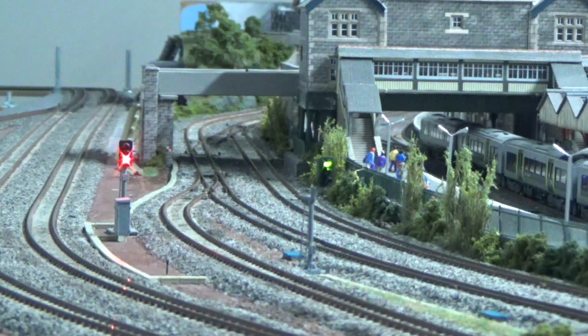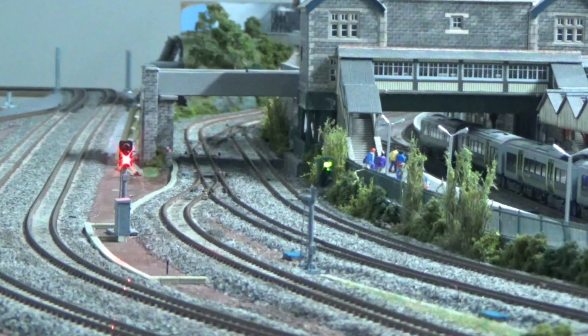In the last video I was obviously talking about automating the signals, and basically since the last update that's actually what I've been doing. So as you can see, there are now two lit signals in the camera shot there. The signal on the left hand side, which is showing the red aspect, that hadn't been wired in on the last video, but it's now wired in, and the other signal was previously wired in.